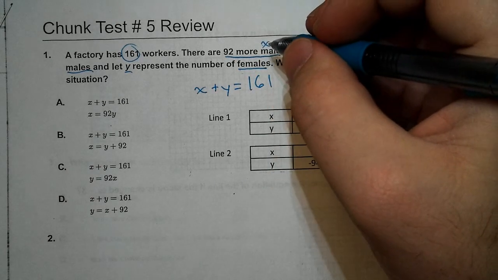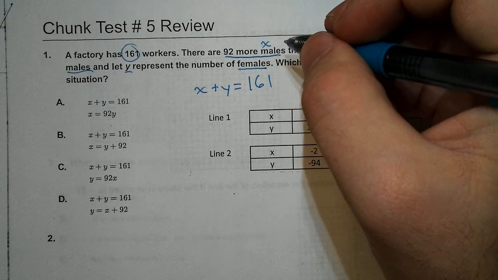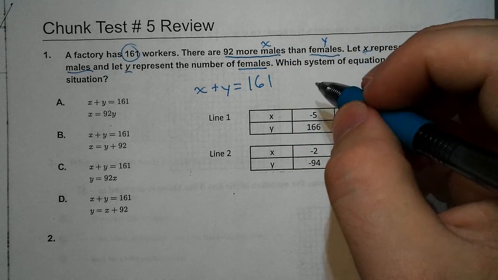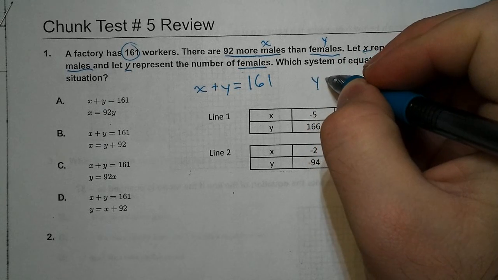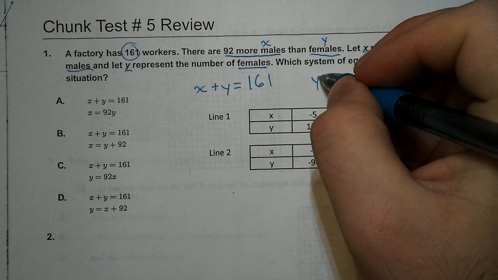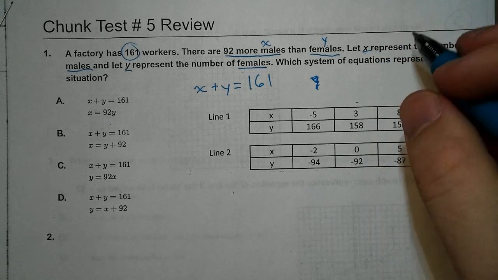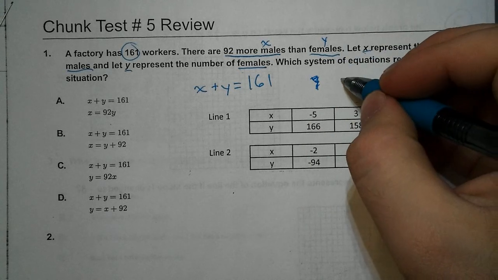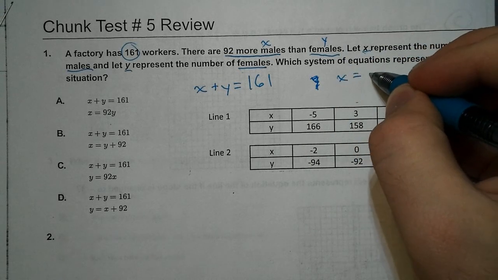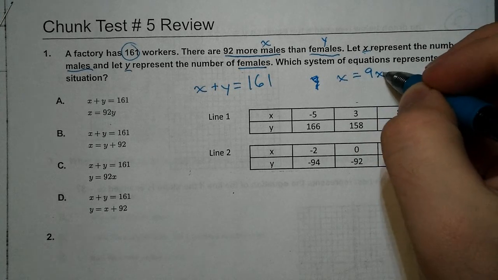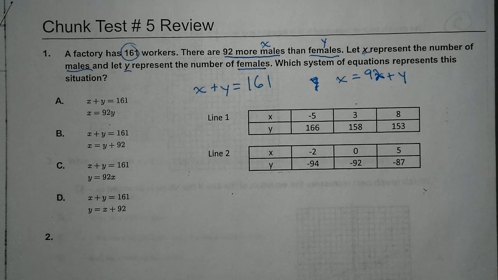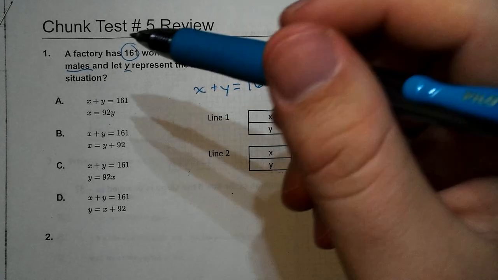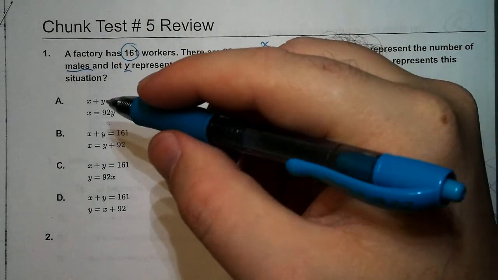Now, there's 92 more males than females. So the females, which is going to be Y, the males, which is X, will be 92 plus the females, which is Y. So let's see which one matches that.